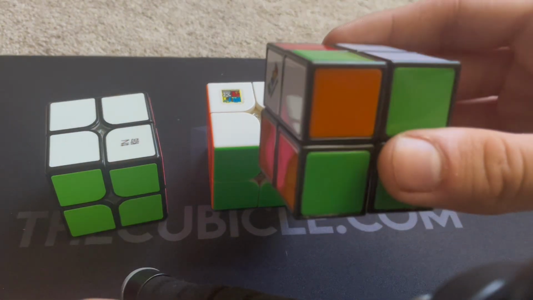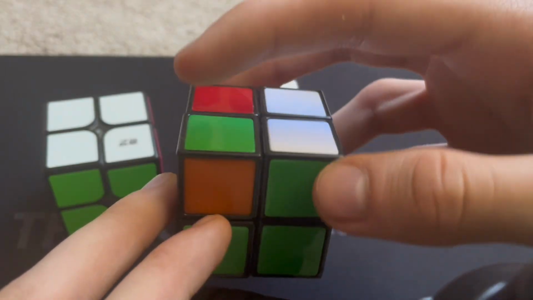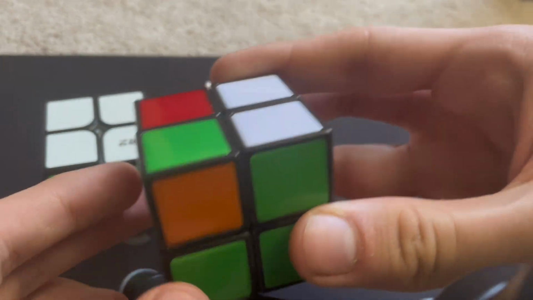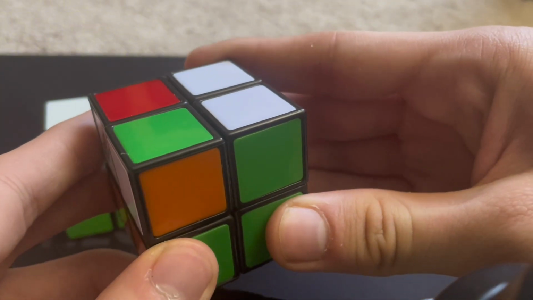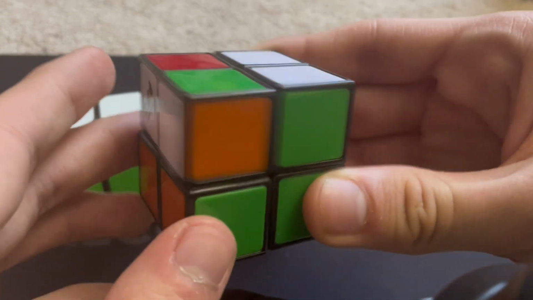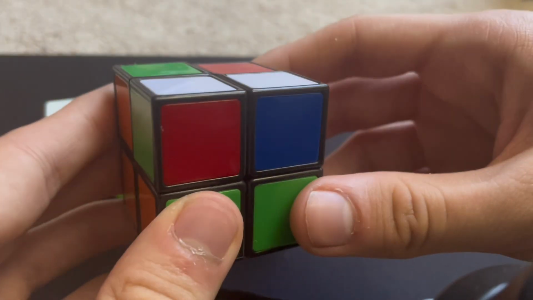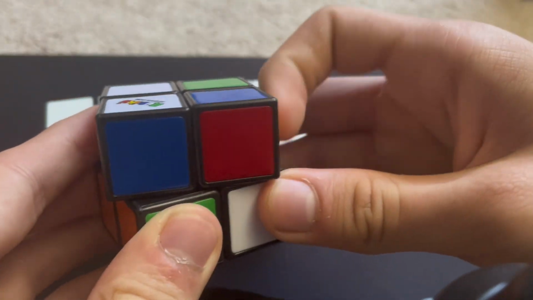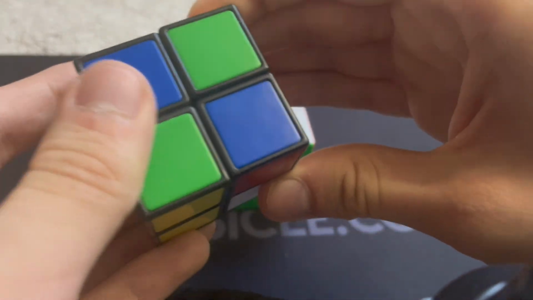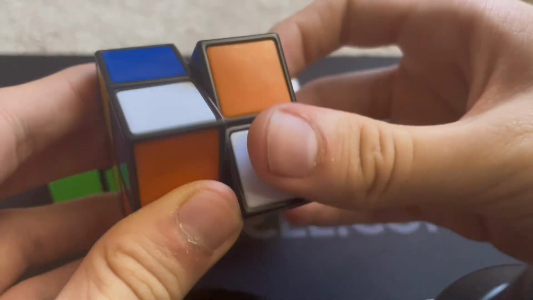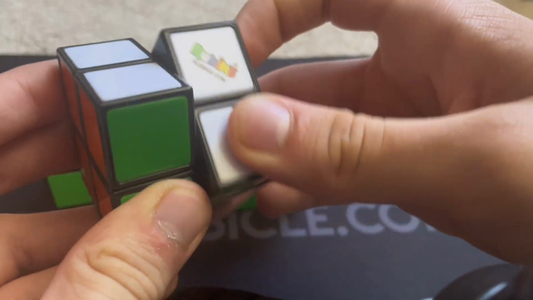And then for this one, you can recognize it from these being the same and these being the same. And first you have to do a U, so this block is in the front, and then you have to do R prime, U, R prime, F, R, F prime, R, U2, R, U, R.